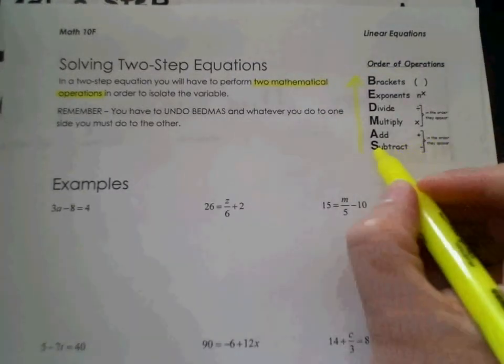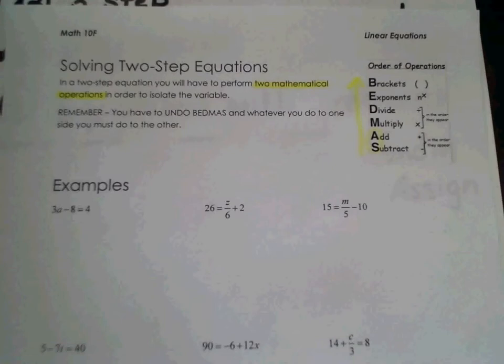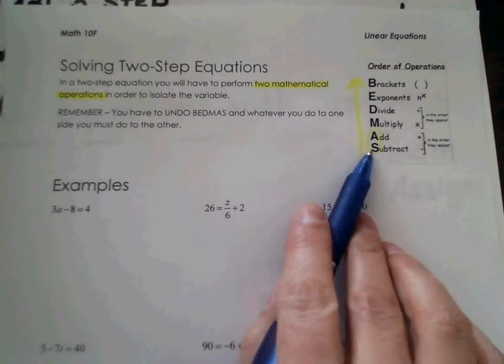So the first thing I undo is either my add or subtract. Okay? So you're undoing it. Think of a zipper. If you've zippered your jacket all the way up to your chin, where do you start when you want to unzipper your jacket? You start at your chin and unzipper it to your waist. So we're going to do BEDMAS backwards. Sounds complicated, but it's not. Start at the bottom, add, subtract.